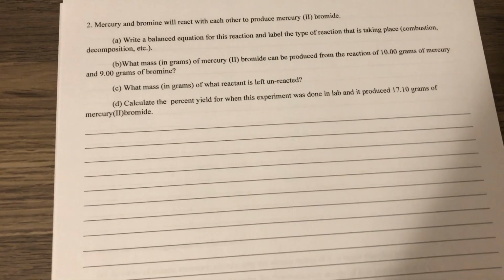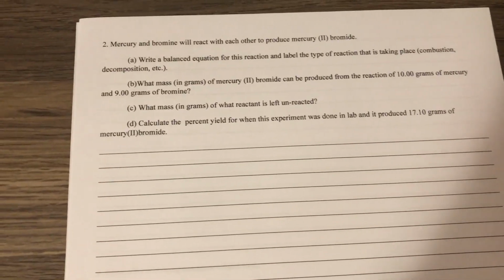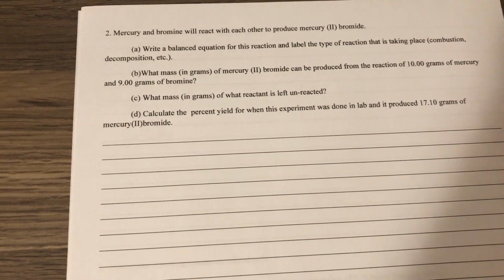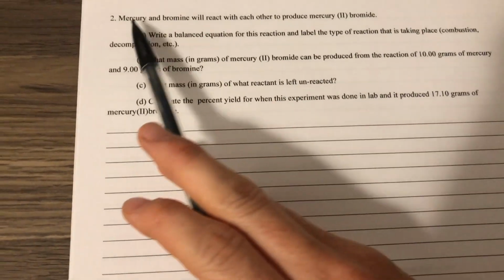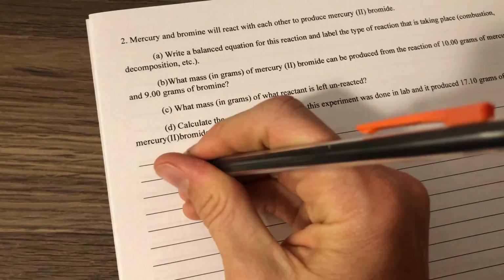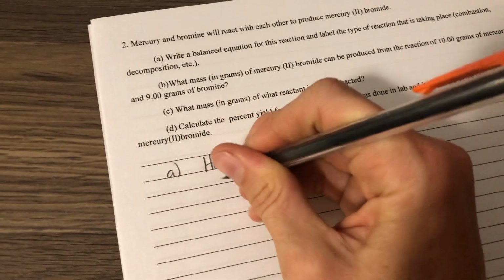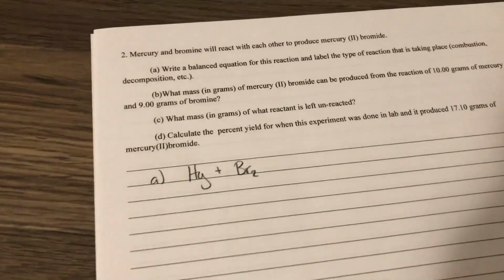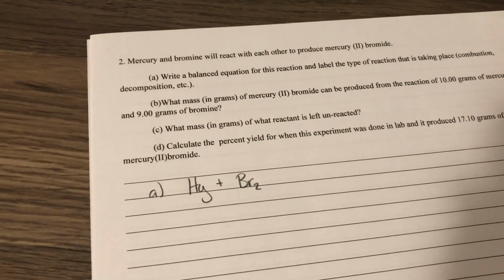All right, question number 2. Part A, write a balanced equation for this reaction and label the type of the reaction that is taking place. So it tells us we have mercury and bromine will react, so that we have those two things together. Mercury is Hg, bromine is Br, and it is diatomic, so we need a little 2 there because it does not exist as just Br ever.